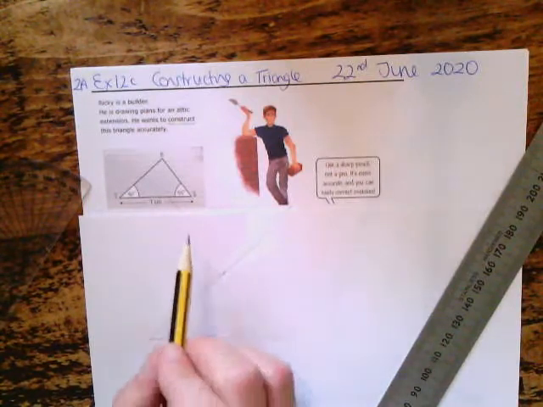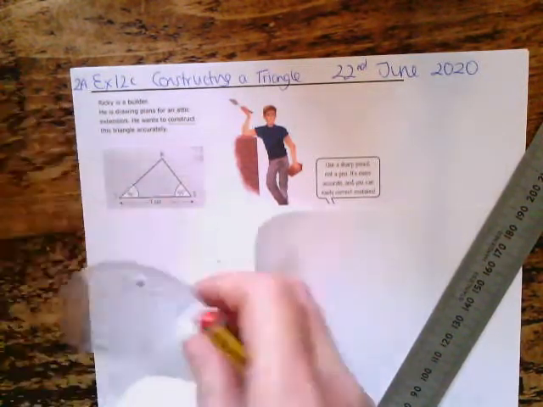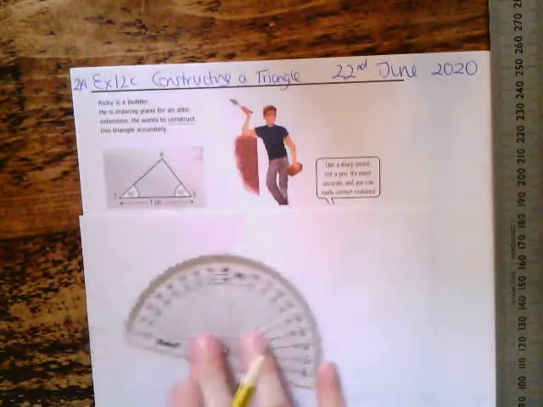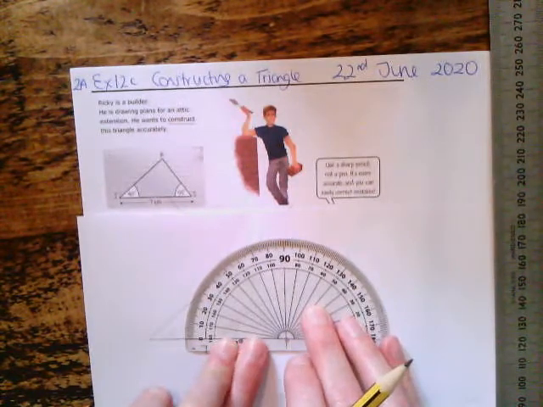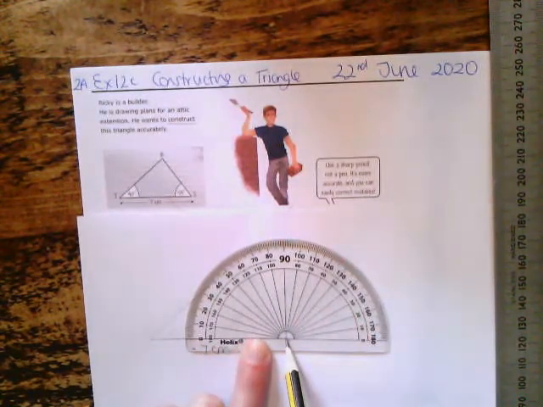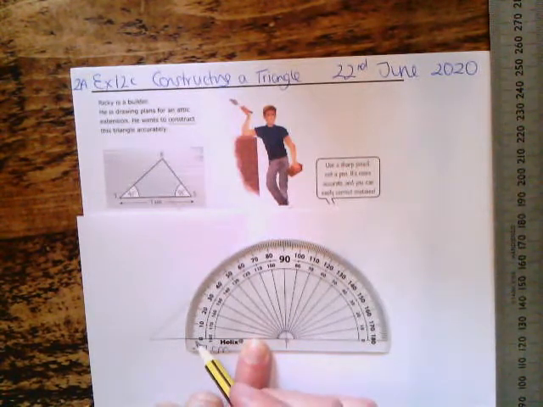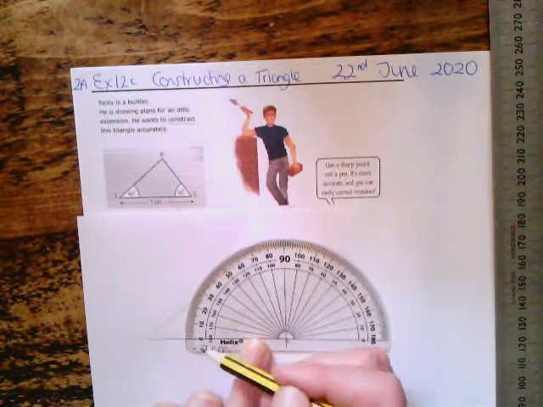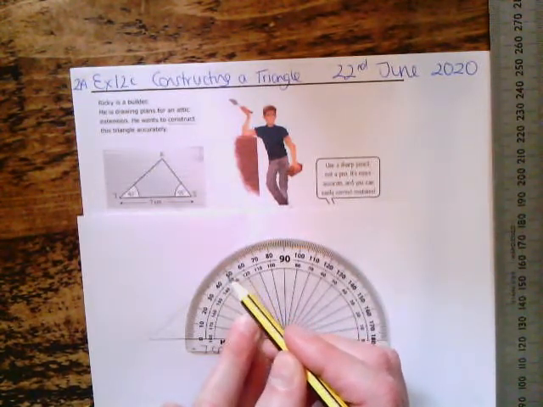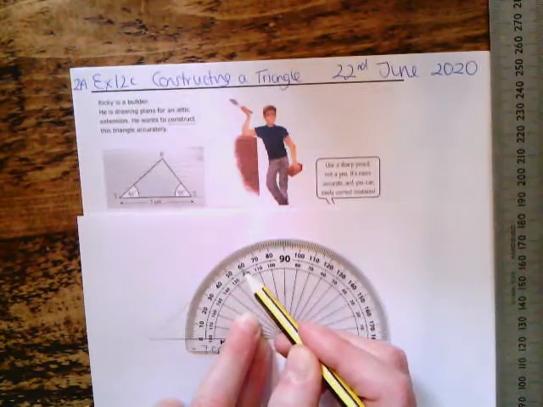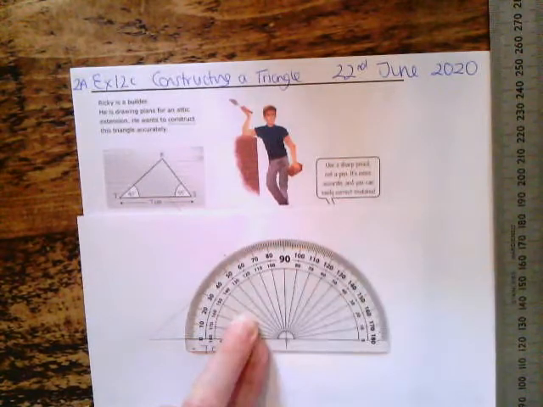Now, on the other side of my triangle, I want an angle of 55 degrees. So I'm going to put my protractor on the other end of my line. And you can see it goes right through the centre, just there at the very end of my line, and this time the 0 is on the outside. So I'm going to follow it round. Now I want 55 degrees, so a bit bigger than 50, not as much as 60. So 55 and put a little dash just there.